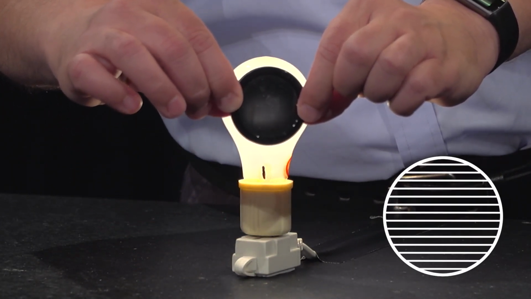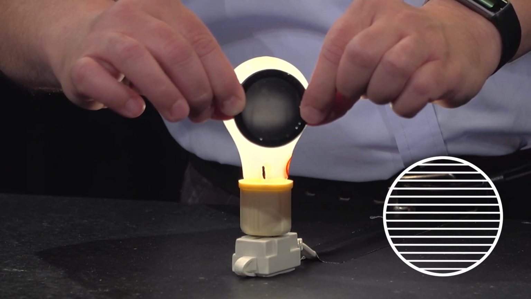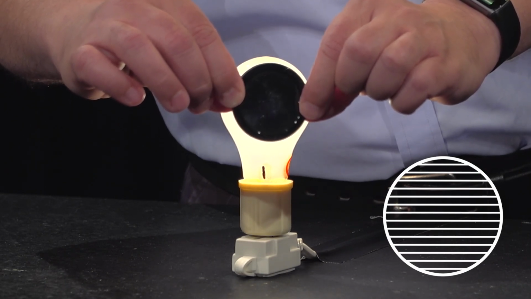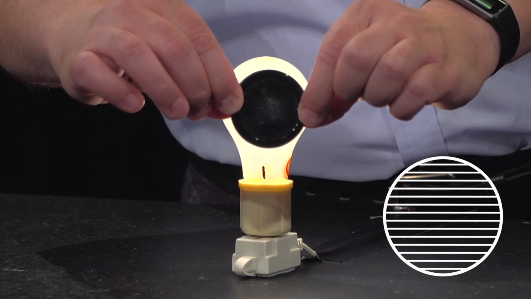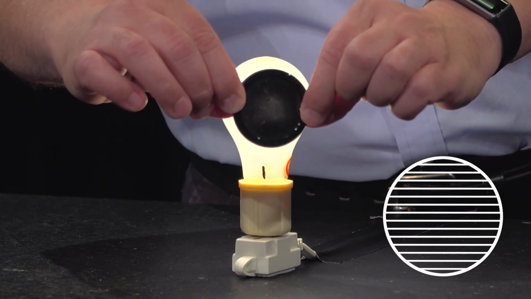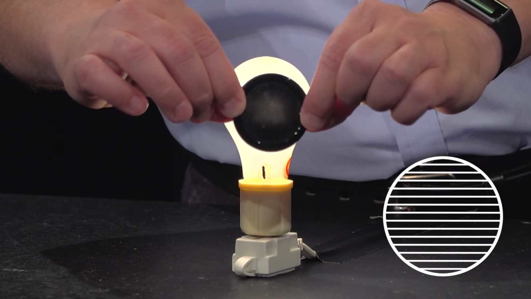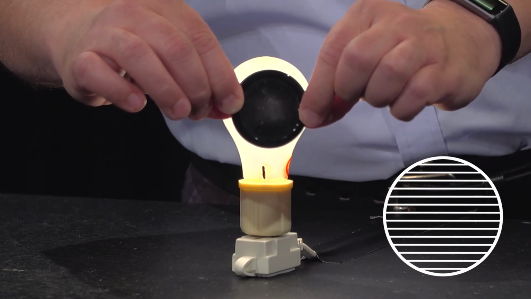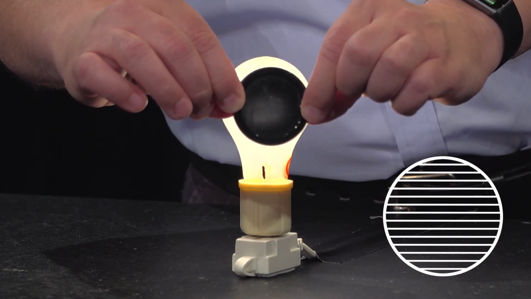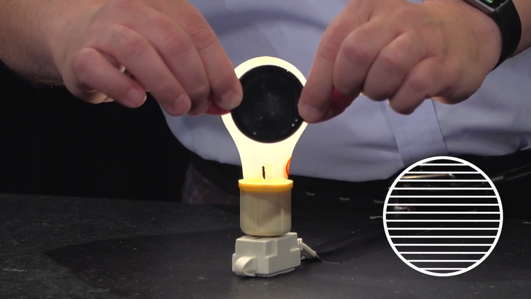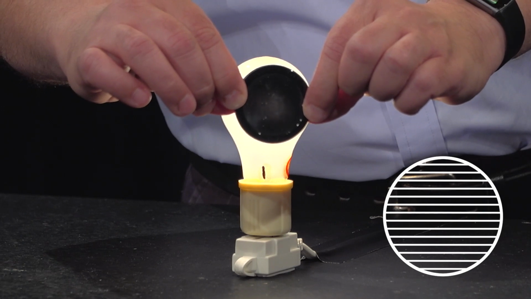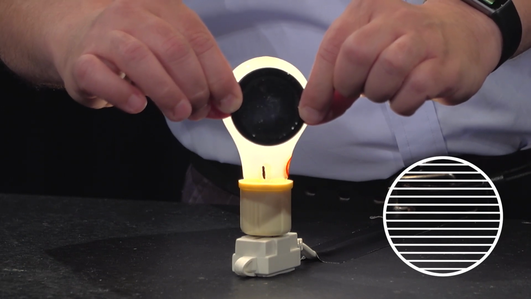Okay, so now I'm only letting through horizontally polarized light through my filter. So the horizontally polarized light goes through my filter, but now the filter in the camera blocks it. So you can still see around my filter because that has vertically polarized light in it, but the light that goes through my filter is only horizontally polarized and will not get to the camera.